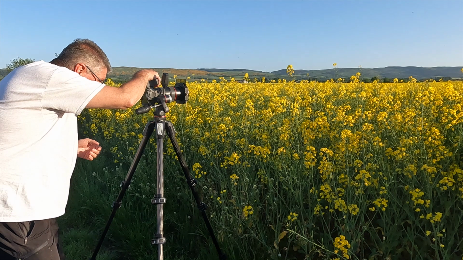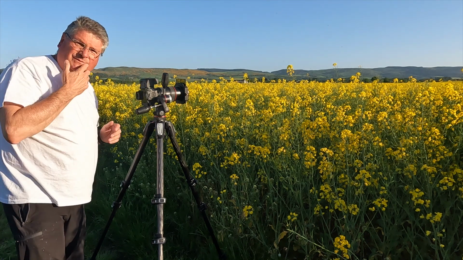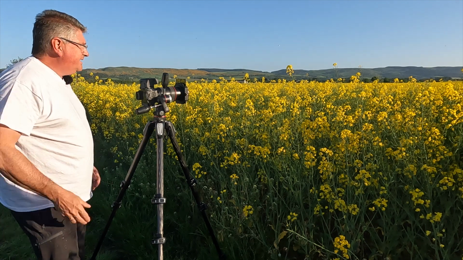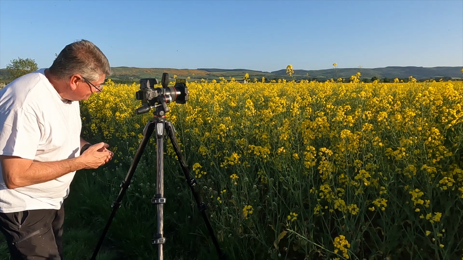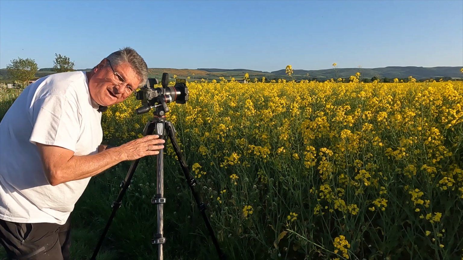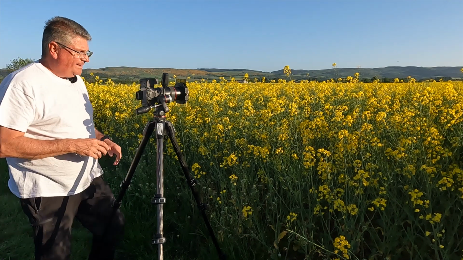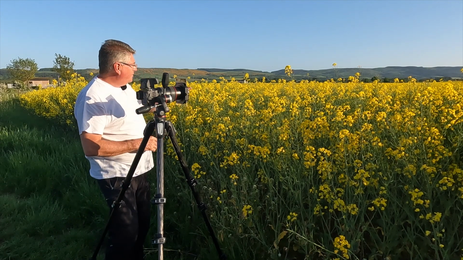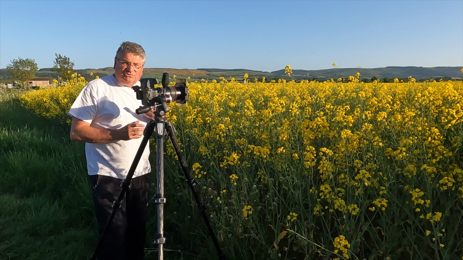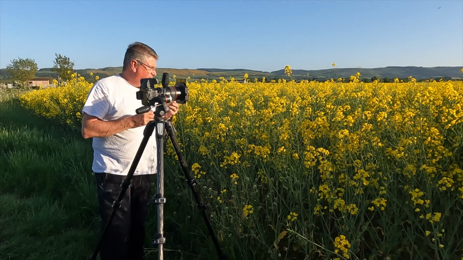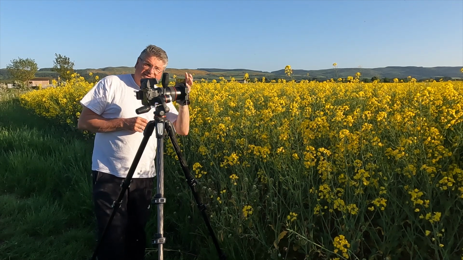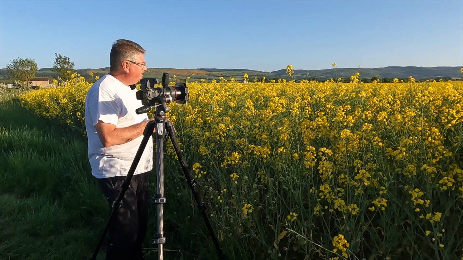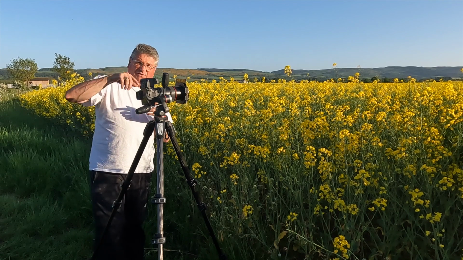Alright, so what I've started to do is I've flipped the camera over to vertical, and I'm trying to get some shots of the plants sticking out. The reason I've moved my camera down quite low is because what I'm trying to do is get separation between the crop and the field, so that the head of the flower or the head of the crop is actually in the sky.